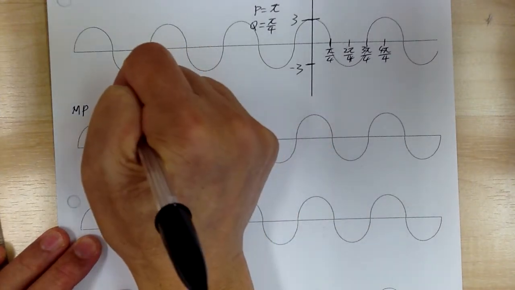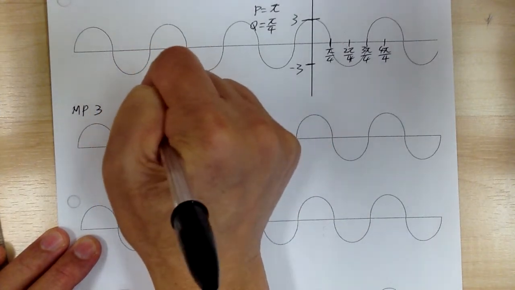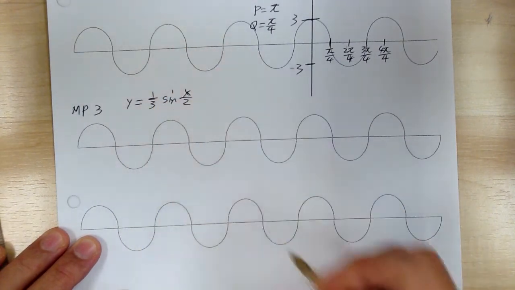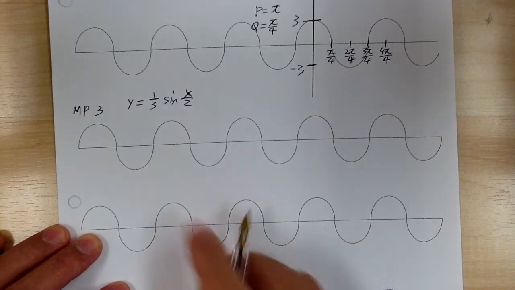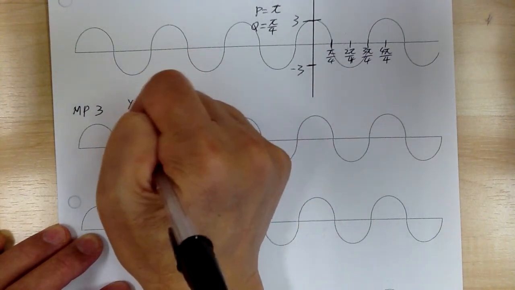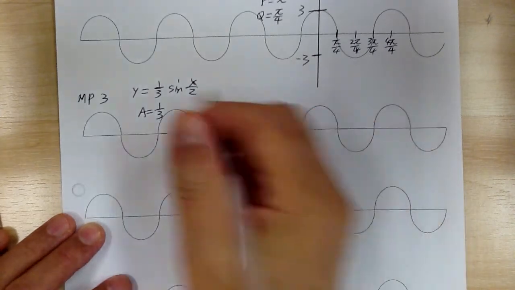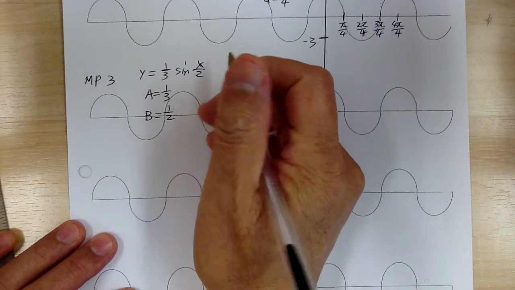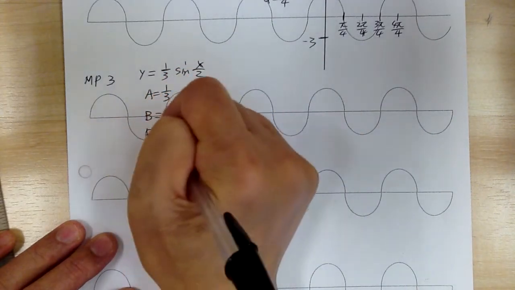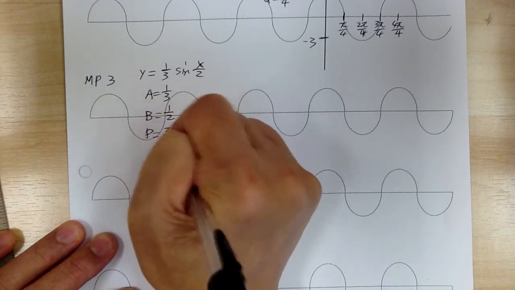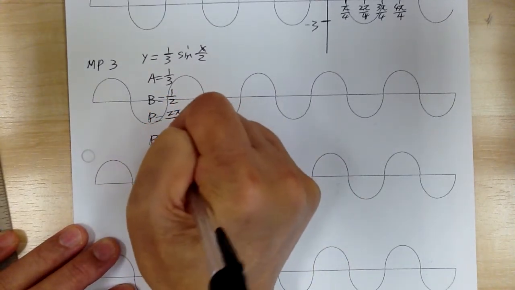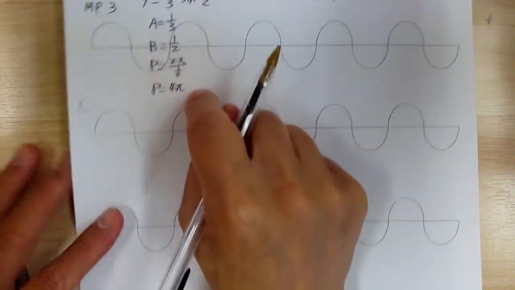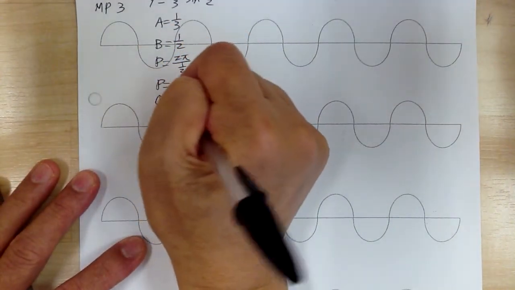So you want to do y is equal to 1/3 sine of x over 2. Okay, and I'm going to do it down here. So in this case, A equal to 1/3, and B equal to 1/2, and so period equal to 2 pi over B, so period equal to 4 pi. Right, complex fraction, you multiply by 2 on the top, 2 on the bottom, right? So period equal to 4 pi, so Q equal to pi.